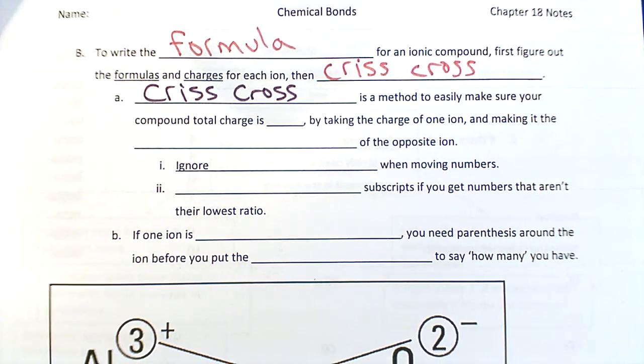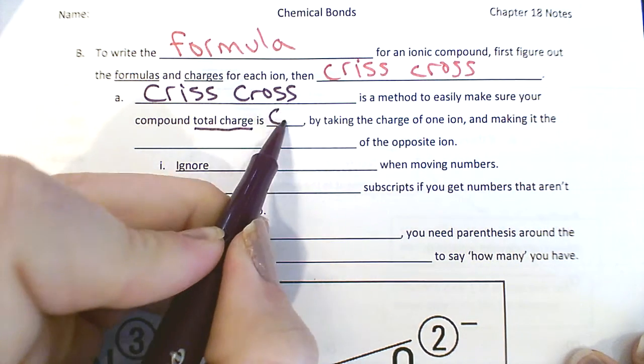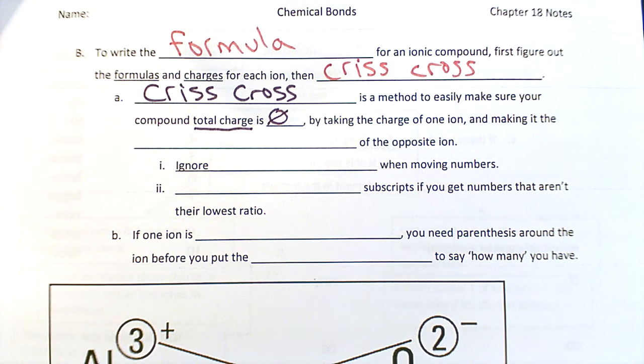It is a method to make sure, which is always true, that your total charge is 0. So you cannot have an ionic compound that has an overall charge. The charge of the positive ions has to exactly cancel out the charge of the negative ions.